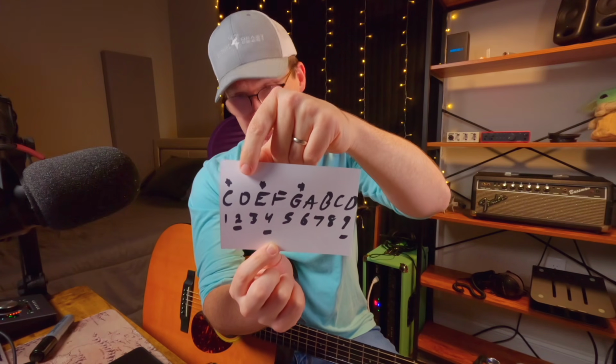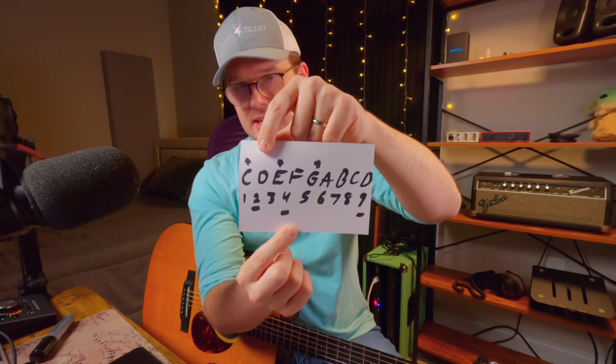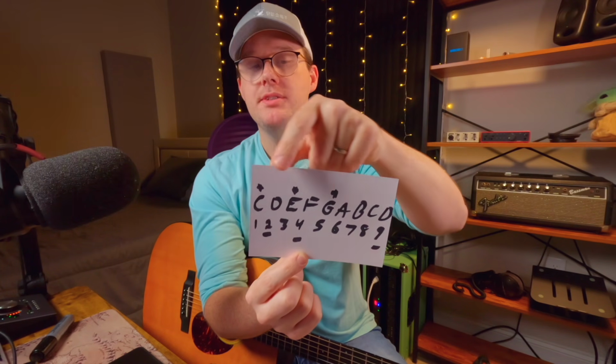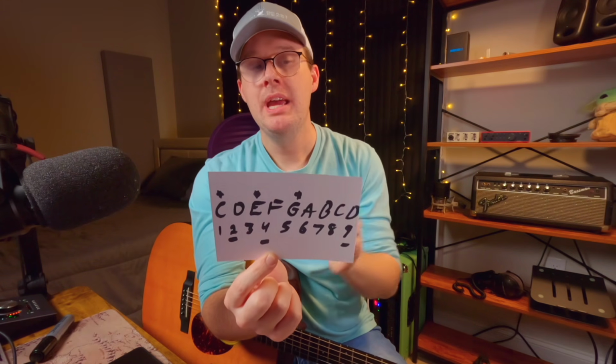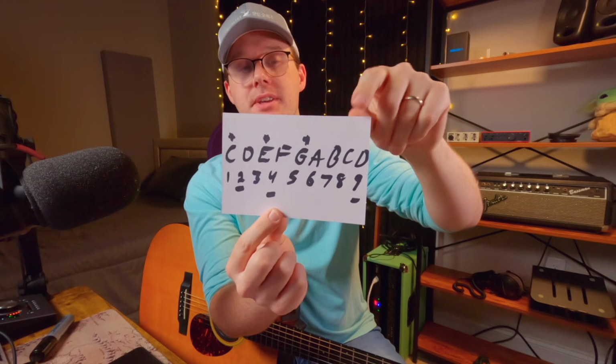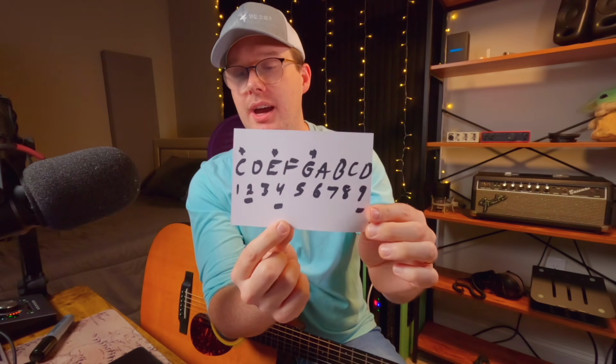So we have C, E, G. And from that, we can add the 2. So that would be a C add 2 chord if we had the note D. We can add the 4, C, E, F, G. That is a C add 4. And then just to show you up at top, if you play the D above this octave, you could call that technically a C add 9 chord.